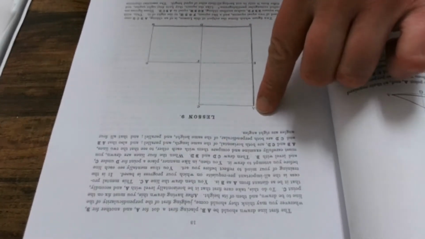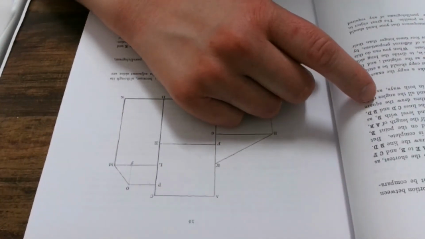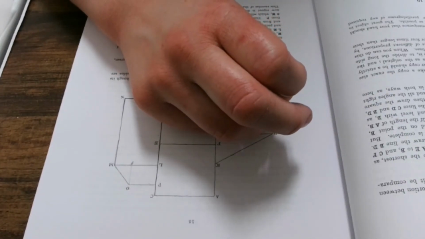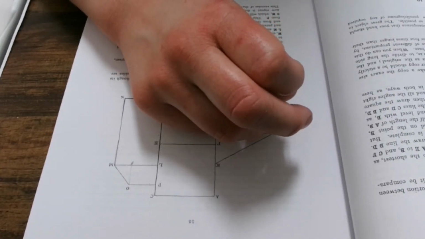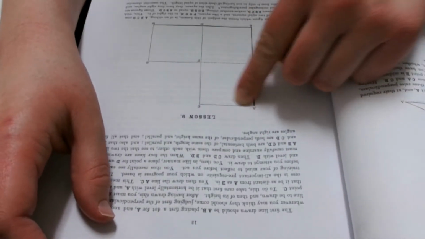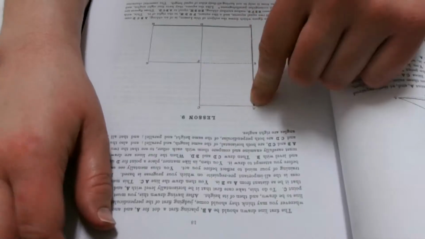Another way of doing it is drawing these 2 lines, A, B, C, D, right? A, B, C, D. Okay, so you do AB, then you draw AC half a length to B. So you need to draw this line first.